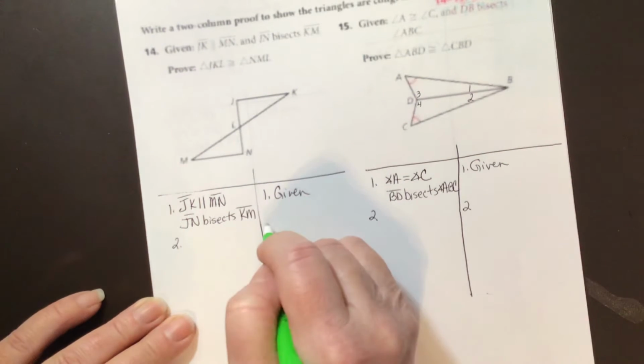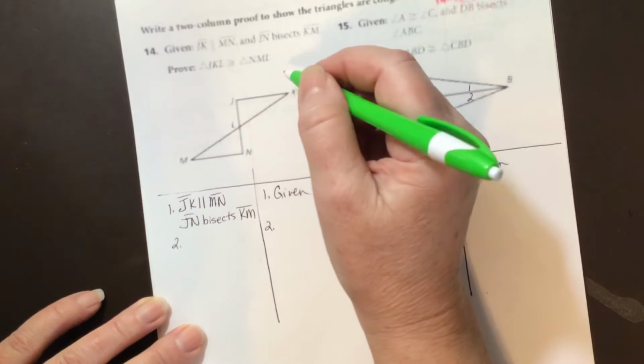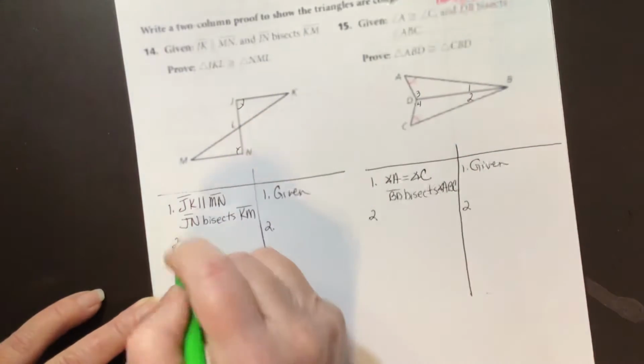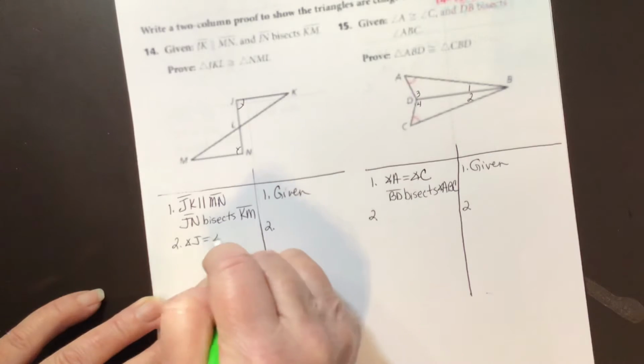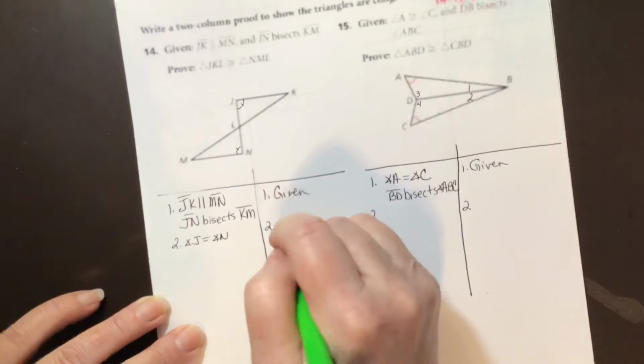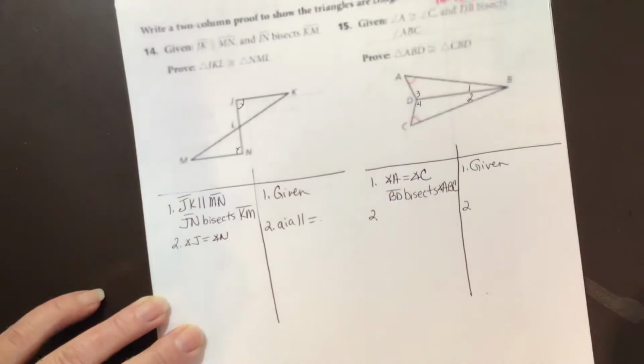So from the piece of information that says JK is parallel to MN, I can say that angle J is equal to angle N, because those are alternate interior angles of parallel lines, and those have to be equal.